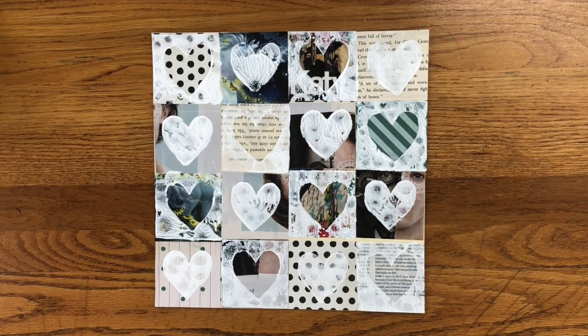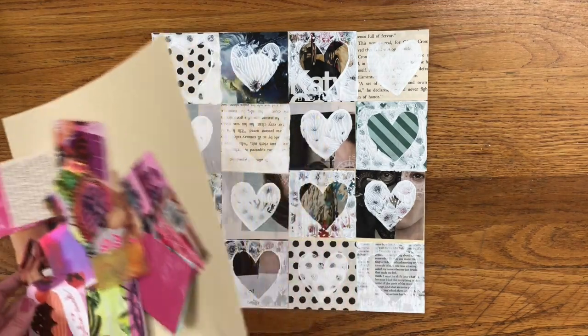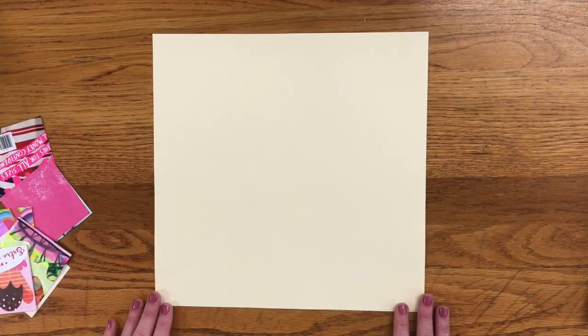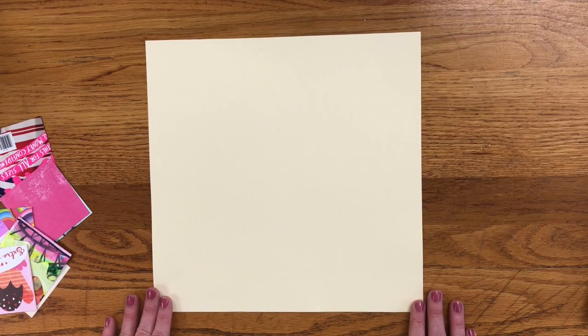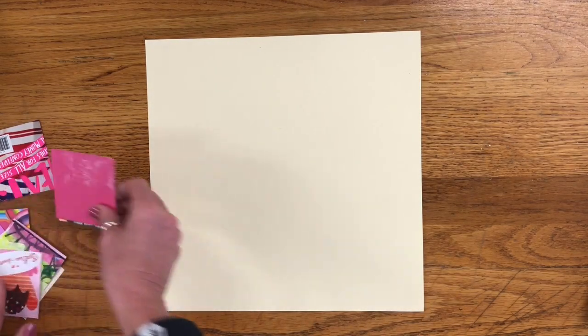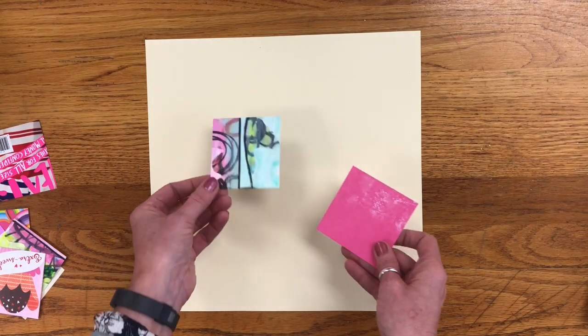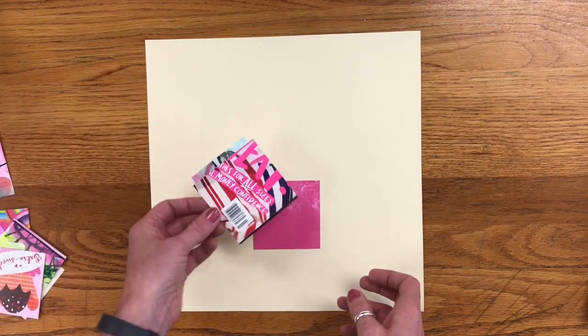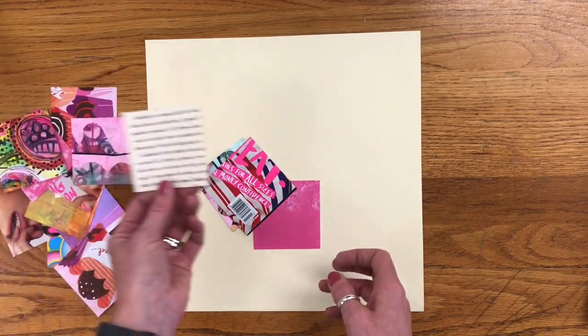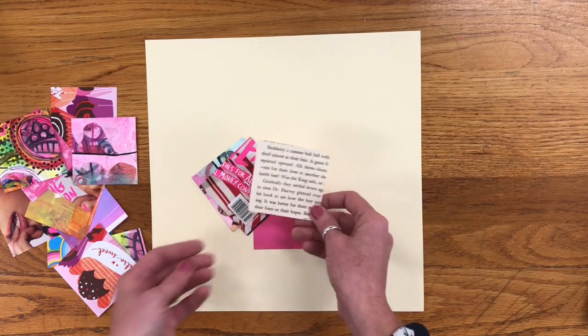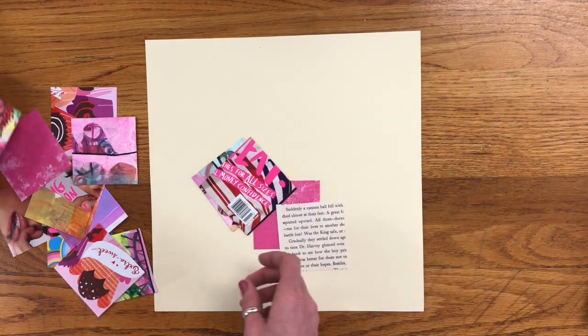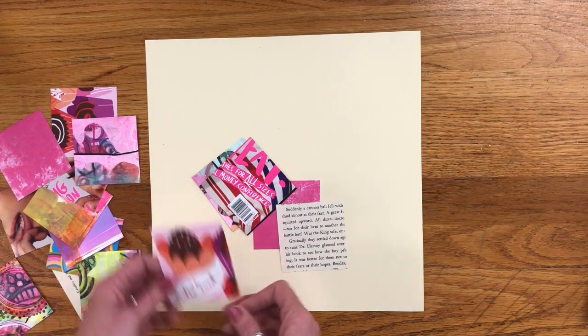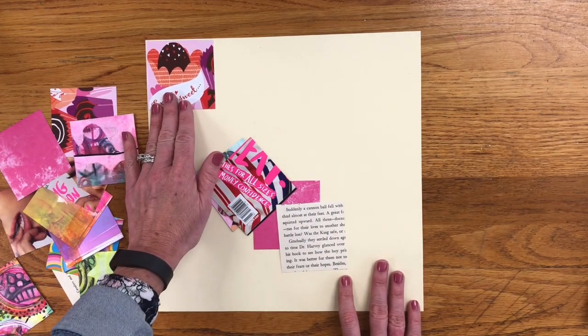So the first thing that we are going to do is I'm going to give everybody a plain piece of cardstock. It is a 12 by 12 square, and we are going to have a bunch of different papers. Some of them are art pieces that have been cut up, decorative papers, magazine papers, and some of them are pieces of an old book. And then we're going to lay out our design the way that we think it will look good. And some of them are old cards. This is an old card.